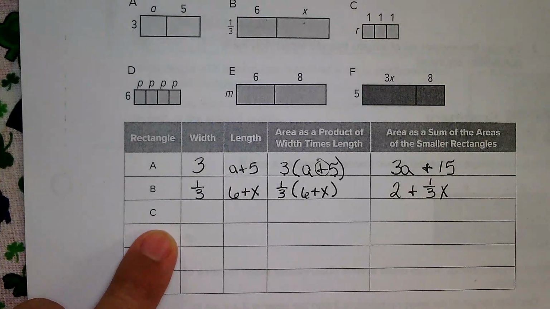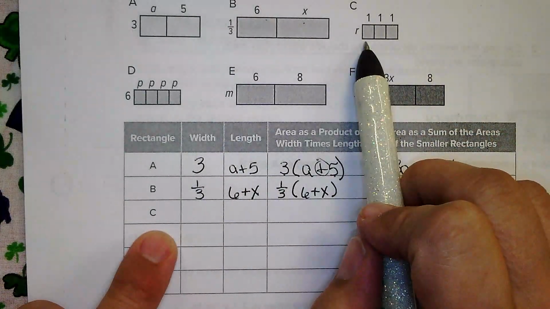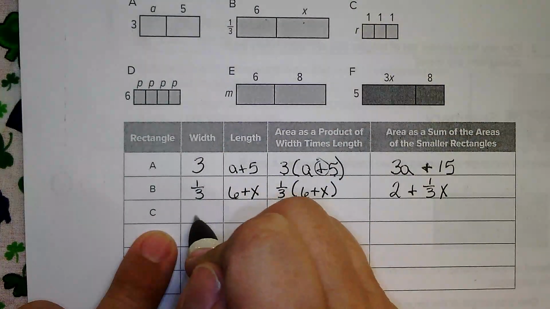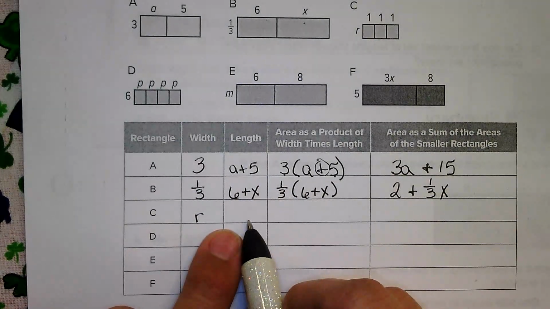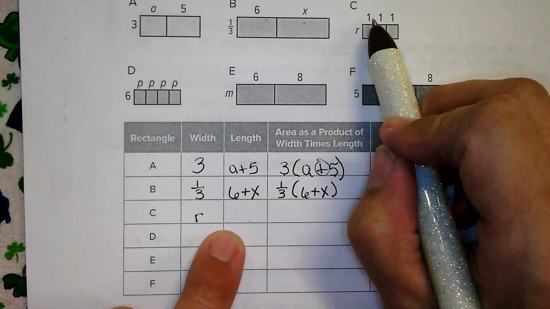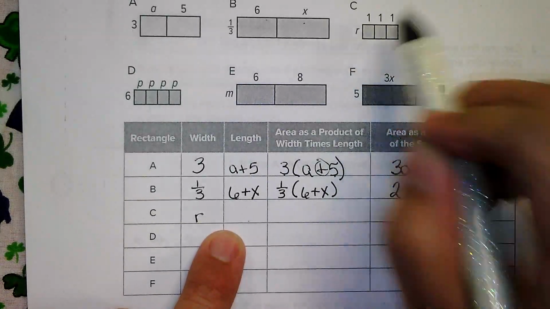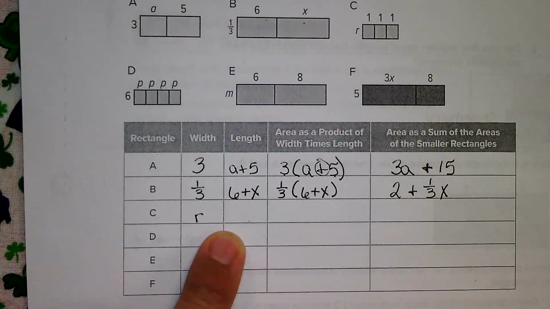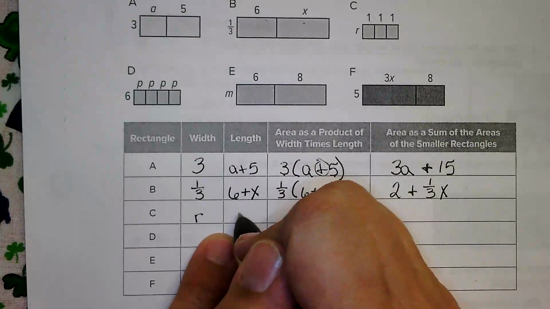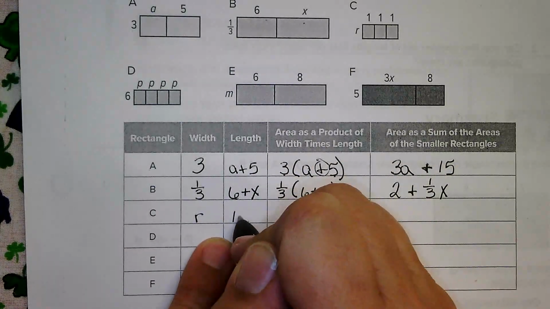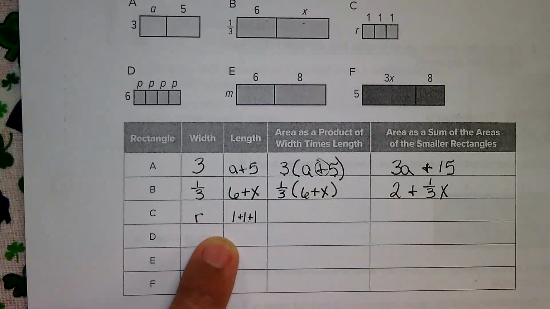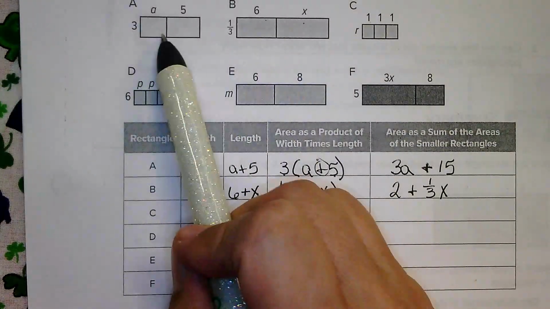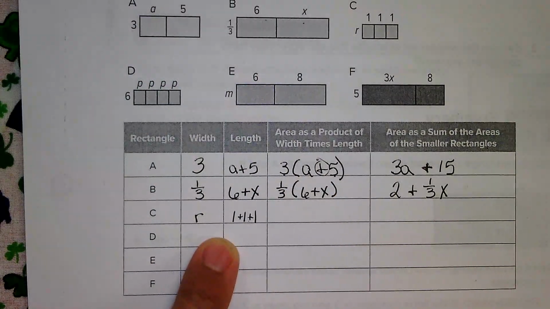Okay, for rectangle C, here it is. My length is r. My width, 1 plus 1 plus 1. Can I have 3 things? These only had 2, but I can.